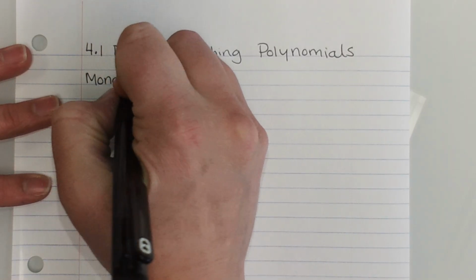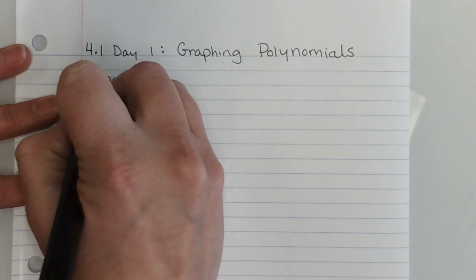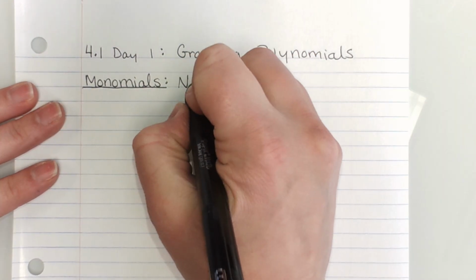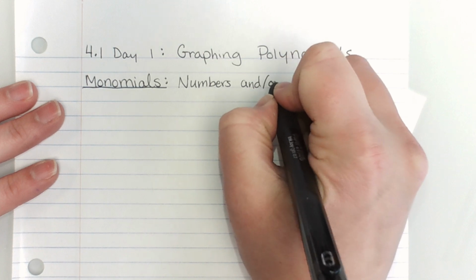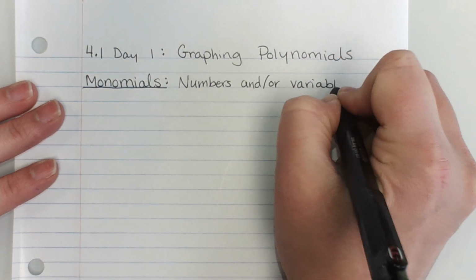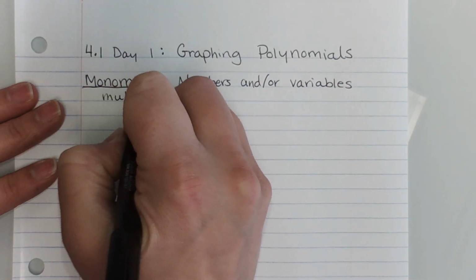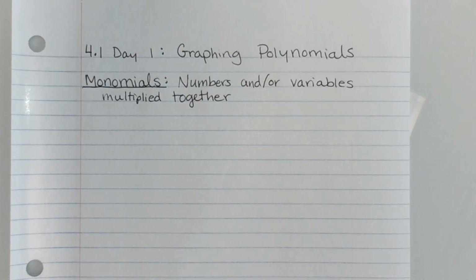Focusing in on polynomials. In order to talk about polynomials, first thing we should talk about is what is a monomial. A monomial is made up of numbers and or variables that are getting multiplied together. We've been dealing with monomials quite a bit in this class.